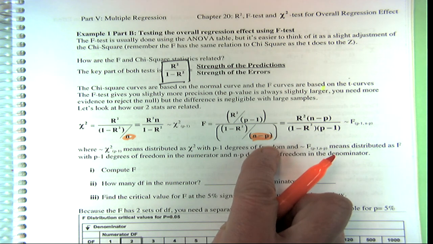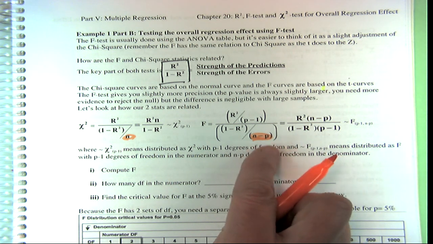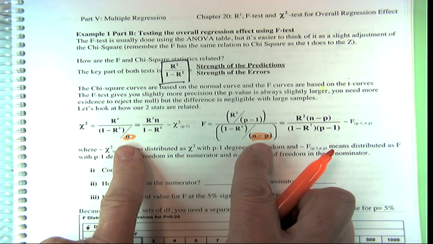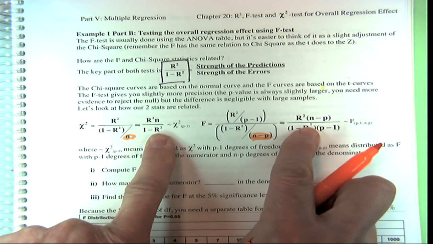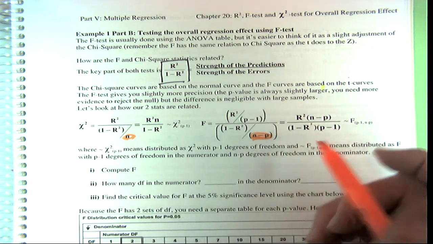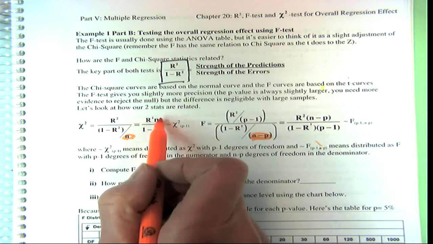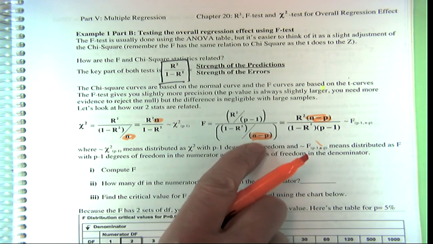You divide by n minus 1. Here you're dividing by n minus p. You're subtracting off as many parameters as are in the model. And again, this ends up here in the numerator when you simplify. All right, so that's one difference.